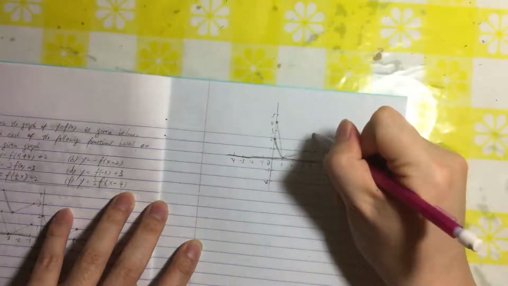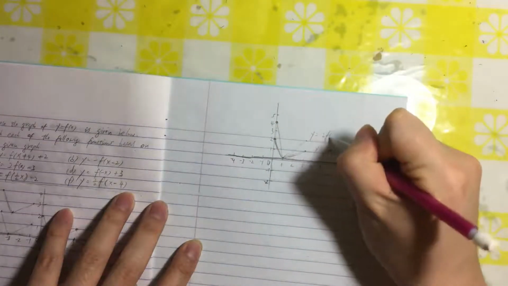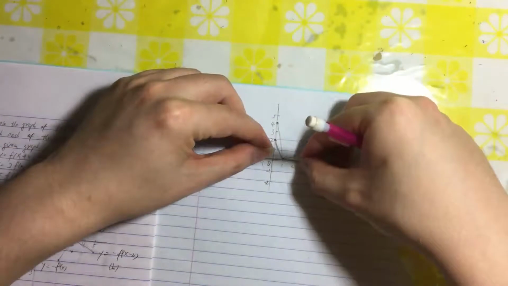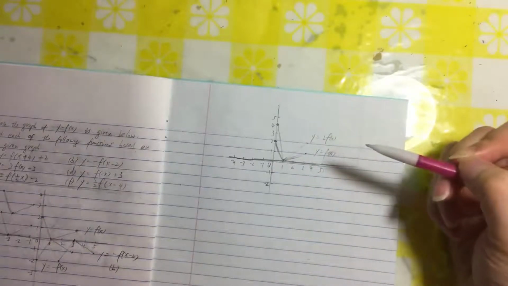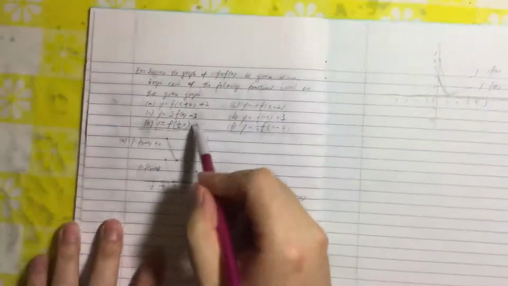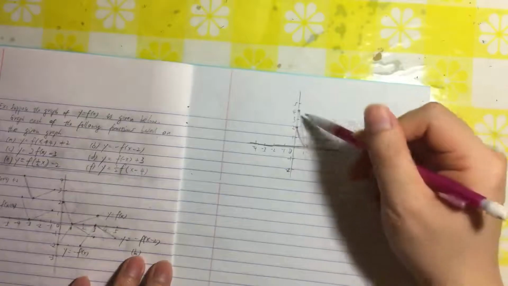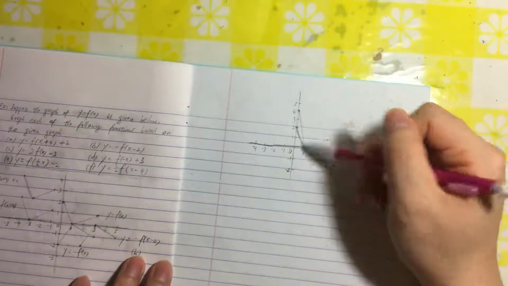That's the graph after stretching, y equals 2 times f of x. I pull the points upward and stretch the graph vertically. That's the graph y equals 2 times f of x. Next, when I subtract 3 from the function, I shift this graph 3 units downward.